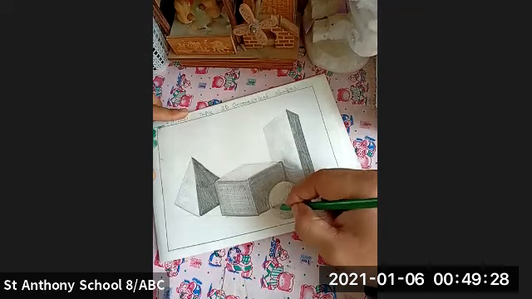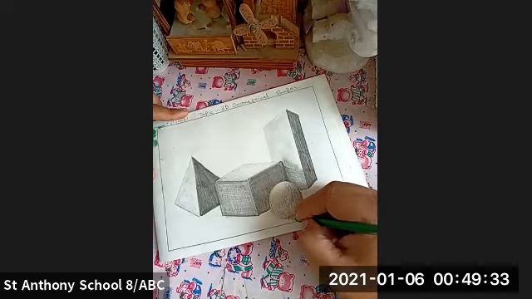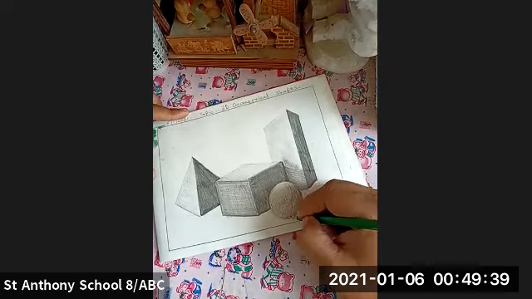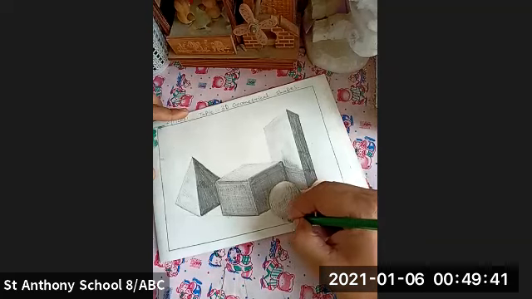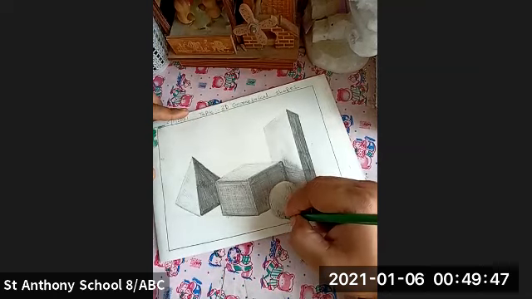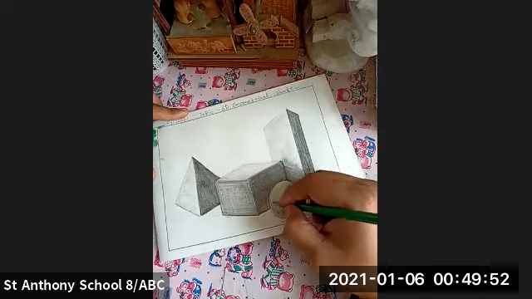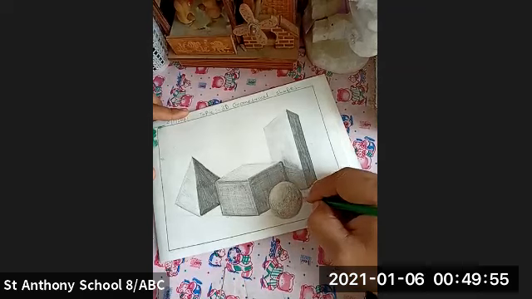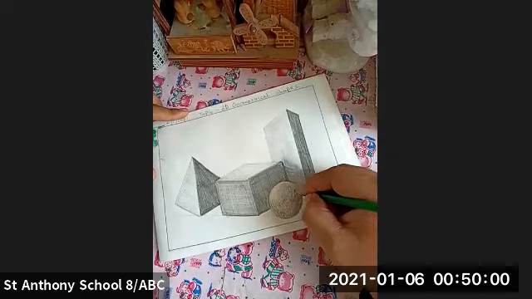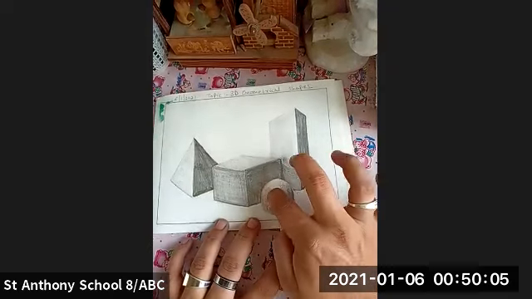So spheres are very smooth. Okay, it has no sides, so it's very challenging for you to shade this. You have to be very patient, and you have to do it step by step. Yes, just look at this, how I'm shading this. It's very dark at the bottom because the light is not able to fall on this side, so it's darker in shade, and as it goes to the top it is becoming lighter in shade.